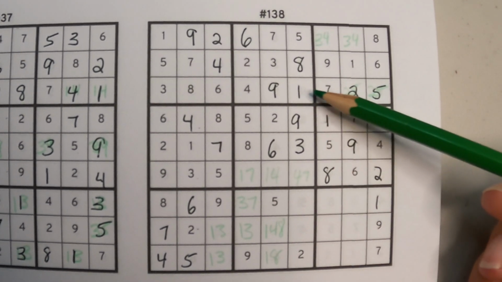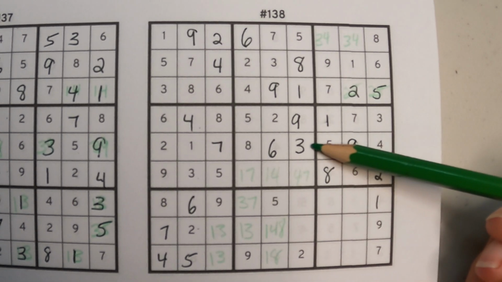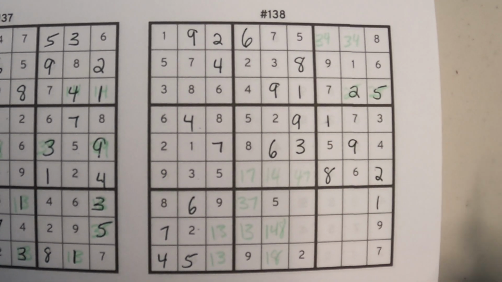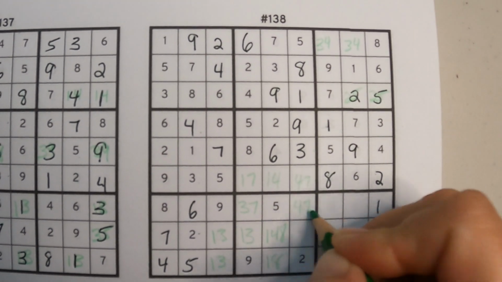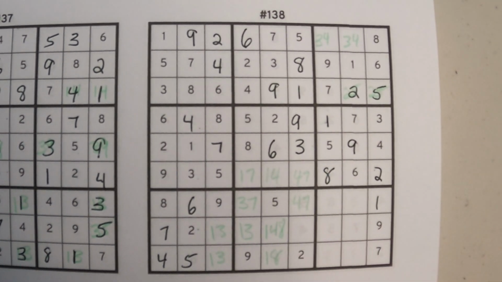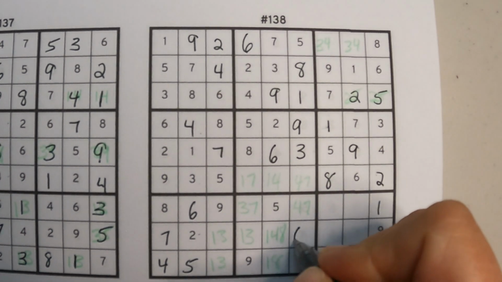For this column, we've got 1, 2, 3. We're missing 4, 6, and 7. We've got a 6 here, so 4, 7. That means the only place our 6 can be is here.